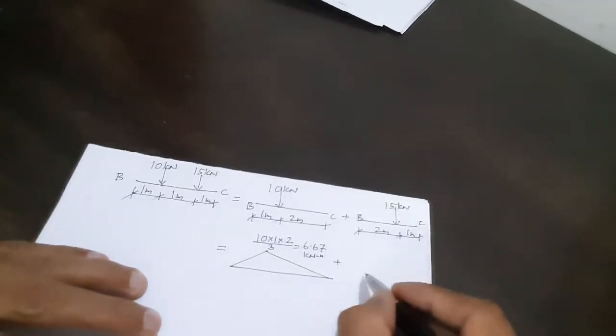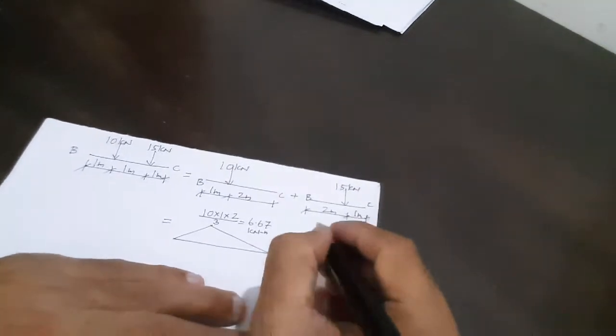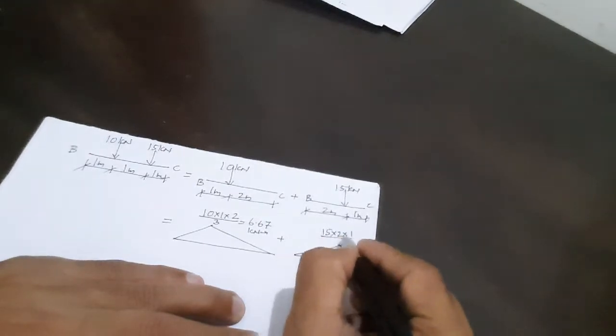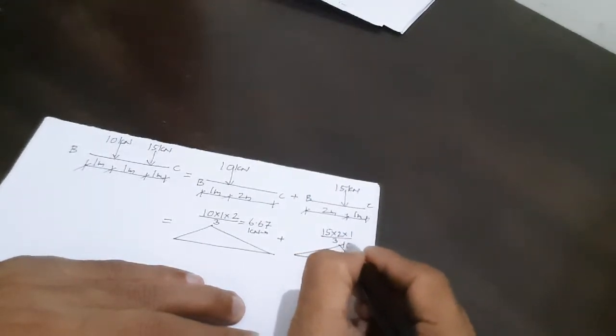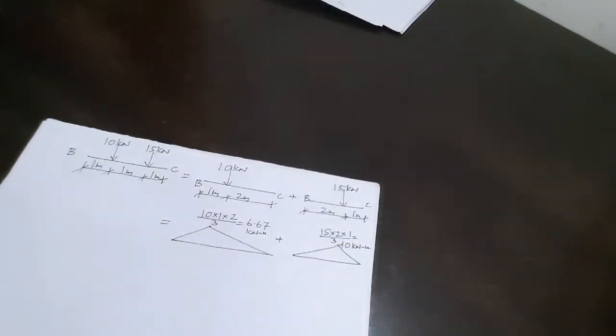Can I plot the bending moment diagram for these? Yes, the bending moment diagram will be like this, eccentric on this side, and again this is WAB by L. 15 into 2 into 1 divided by 3, so this comes out to be 10 kilonewton meter. If you calculate, it is 10 kilonewton meter.